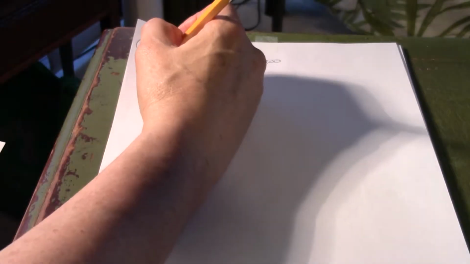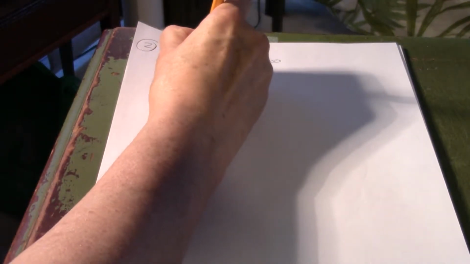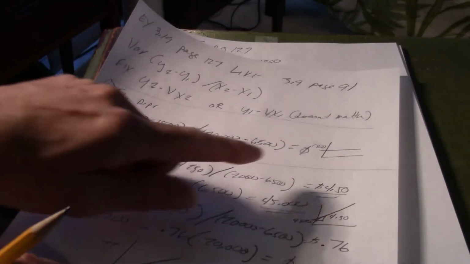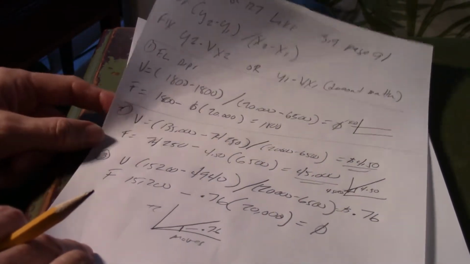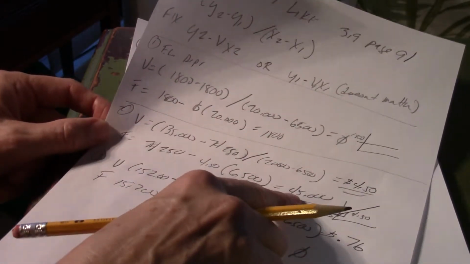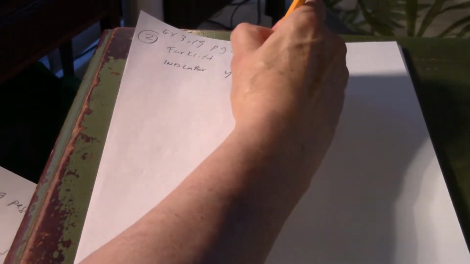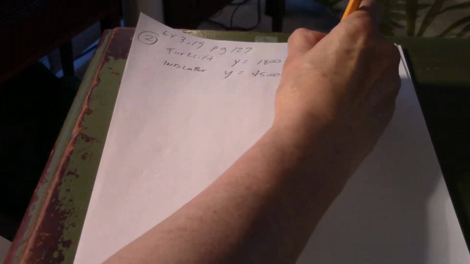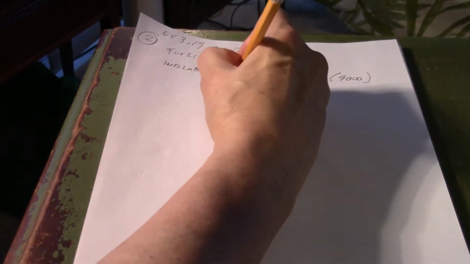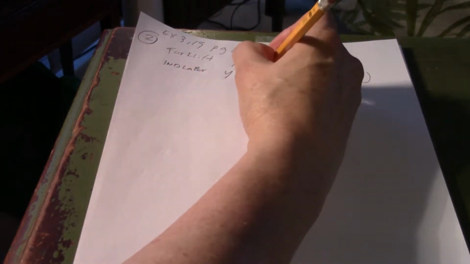The next thing we've got is the indirect labor. And we know that Y is equal to, this is down here, Y is equal to fixed cost of 45,000 plus 450 times the number, and the number is 9,000. That's how many we're trying to estimate. So Y is equal to, for the indirect, 85.5.